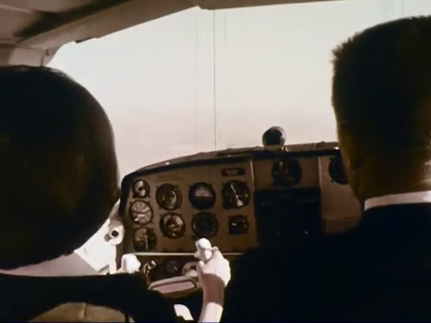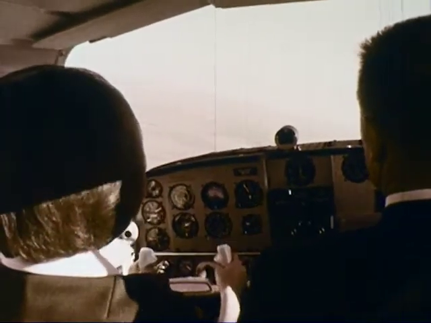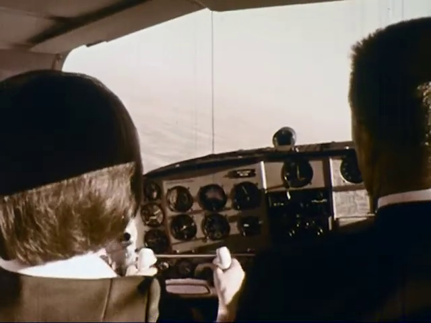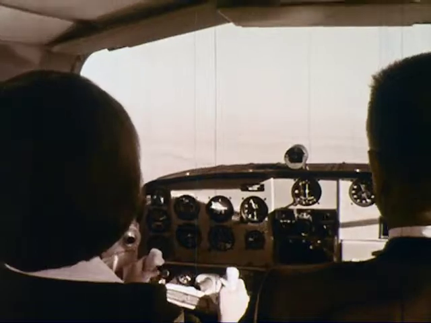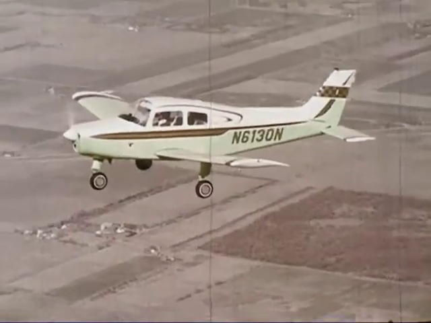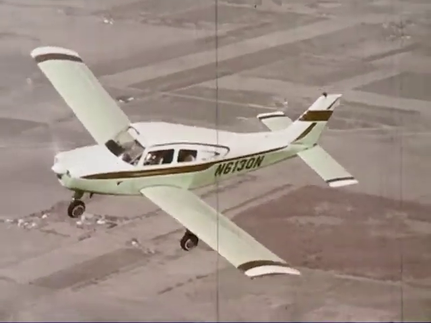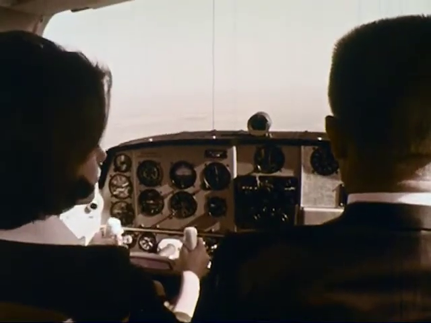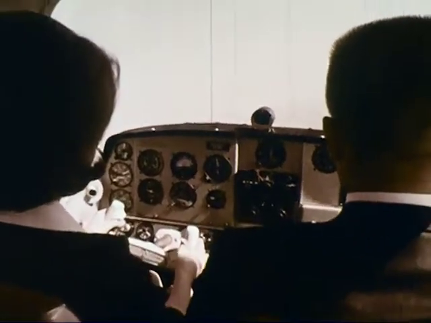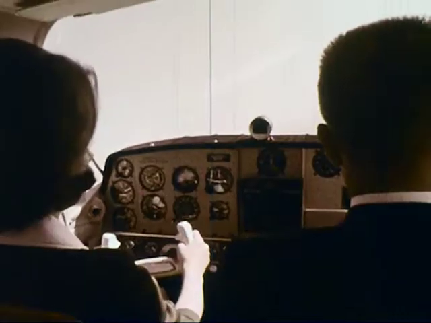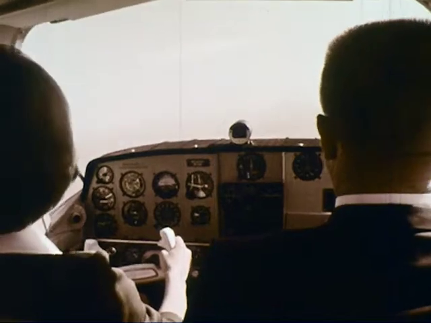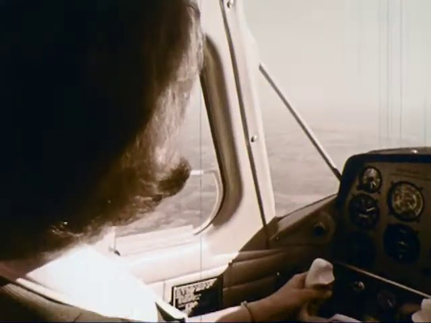Notice the horizon. To recover from this turn, push on the right rudder pedal and move the control wheel back to the right until the wings are level with the horizon. Now let's do that again. Always look in the direction you will be going before you turn. To turn the airplane to the right, we'll move the control wheel to the right and apply right rudder. To recover from that bank, we'll move the control wheel and rudder pedal back to the left until the wings are level again with the horizon.